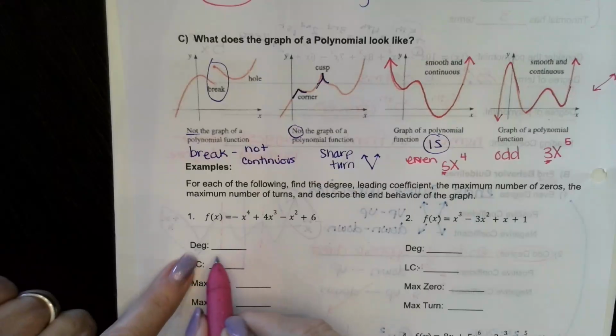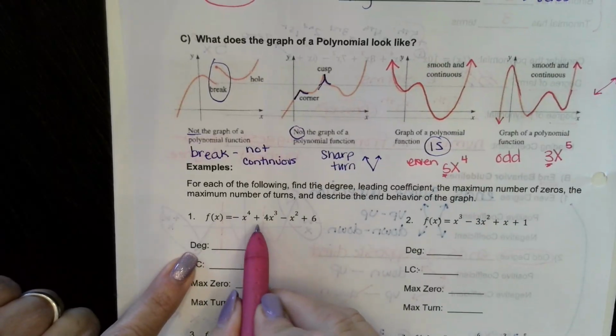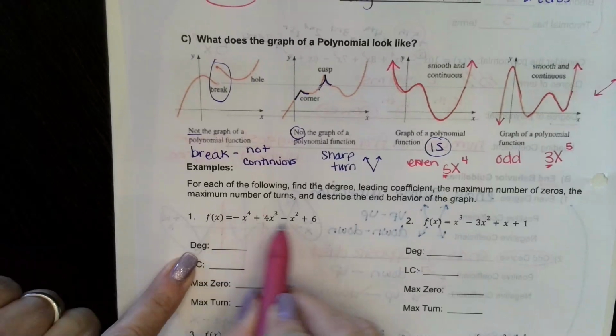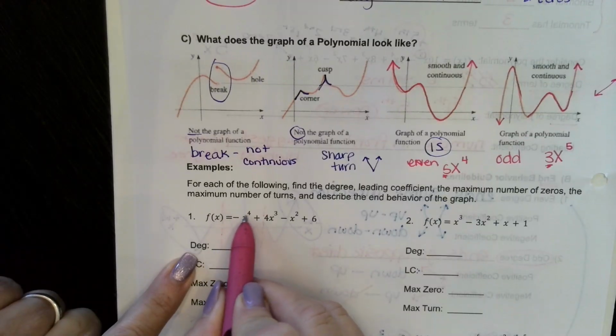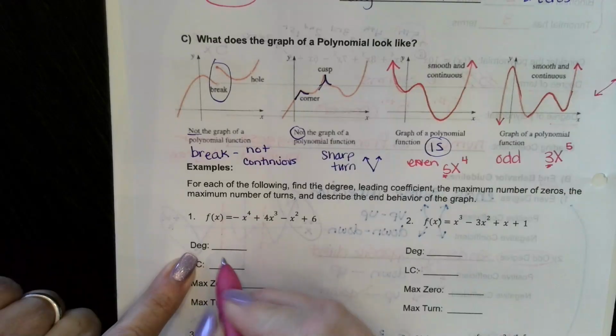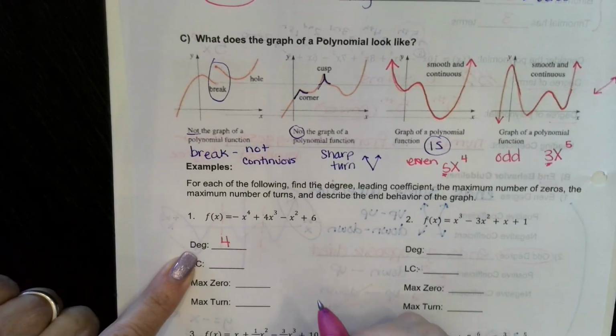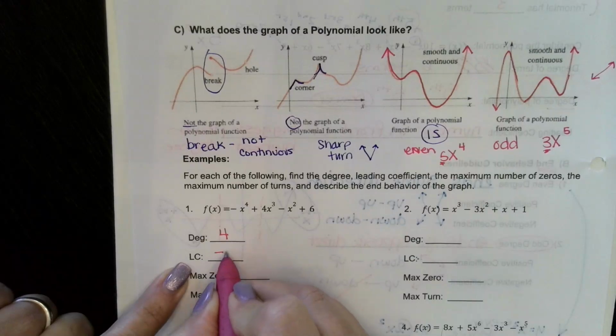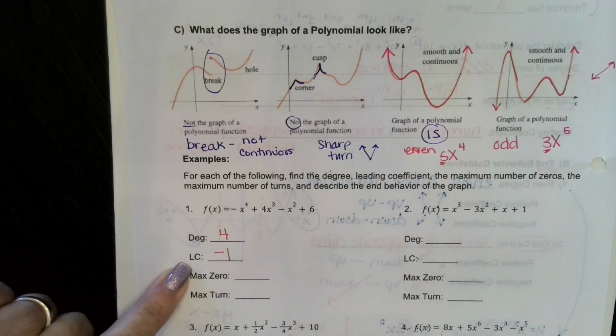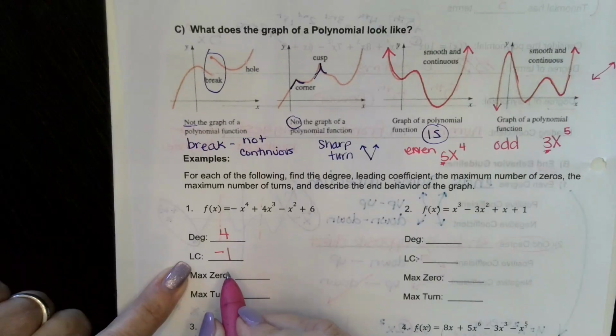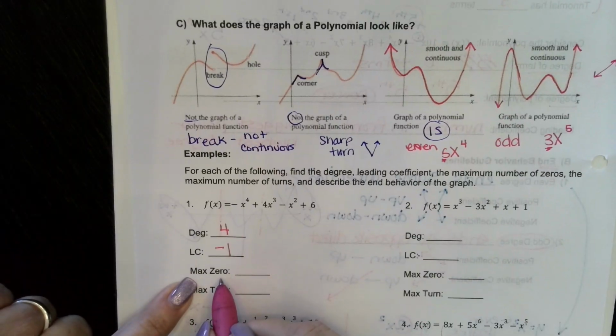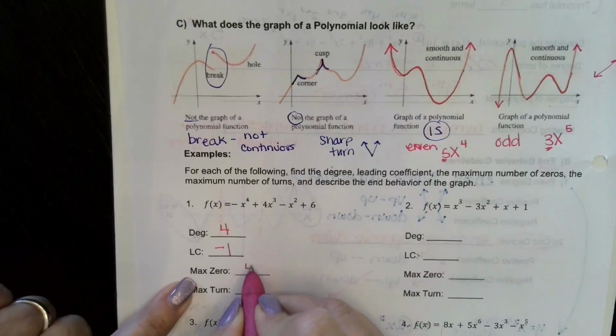So the degree of this polynomial. So first thing you want to always do is make sure that it's in descending order. Make sure that it's written in standard form where your biggest power is first. And this one is. So my degree is going to be 4. My leading coefficient is -1. So because of this, the maximum number of zeros I have is going to be 4.